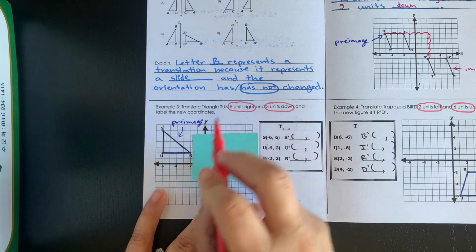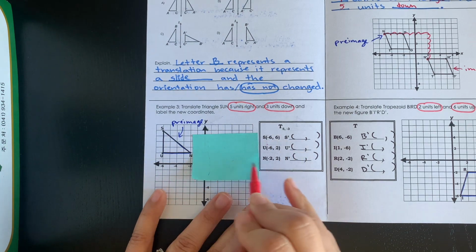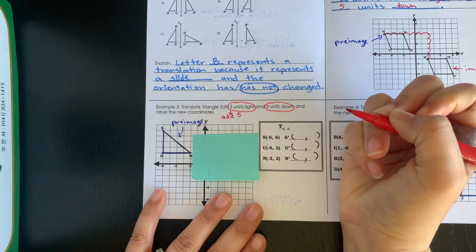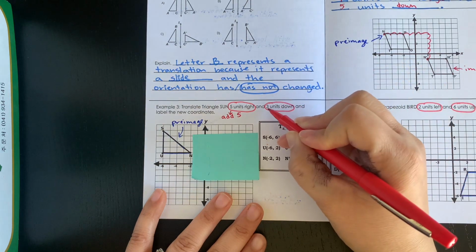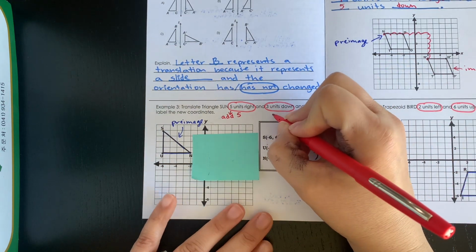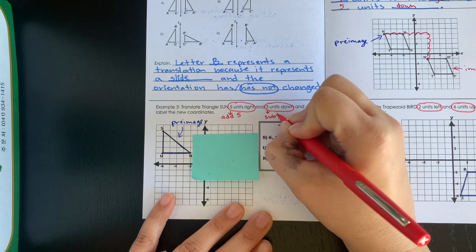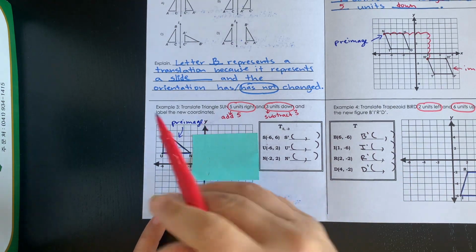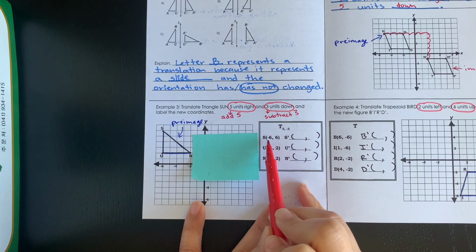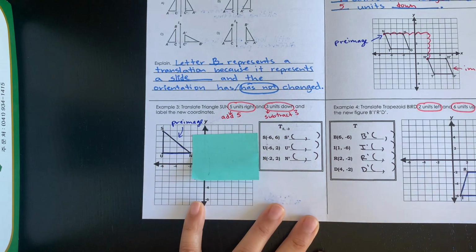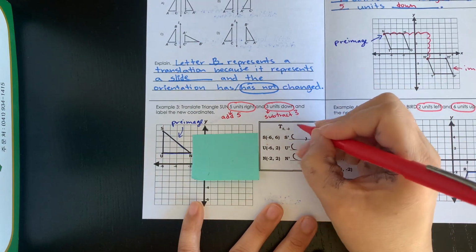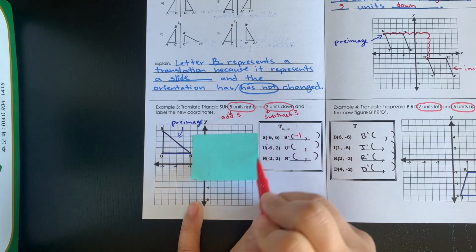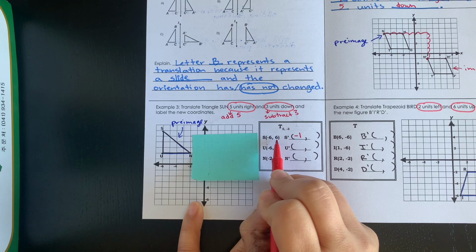5 units to the right on the number line means we're going in the positive direction. This means I'm going to add 5 to my x coordinate. 3 units down, well, down just kind of sounds negative. So this is going to be subtract 3 from my y coordinate. So if I didn't feel like actually translating, I could just take the x coordinate and add 5. So -6 plus 5 is -1. If I wanted to take the y coordinate and just subtract the 3 from it, I would get 6 minus 3, which is 3.